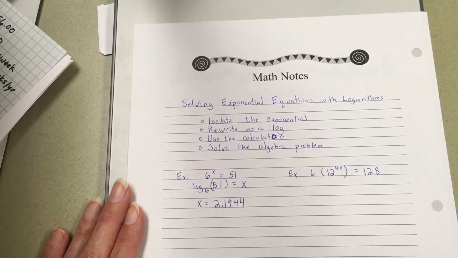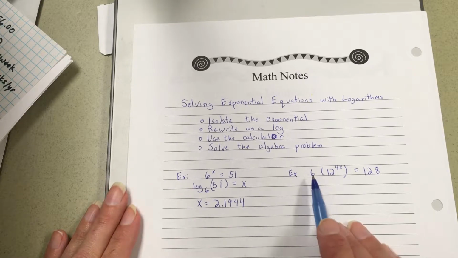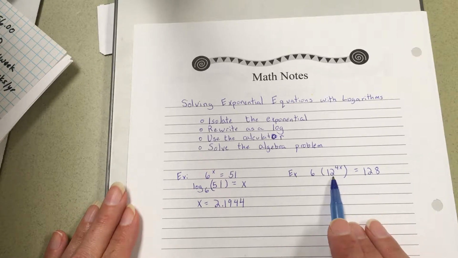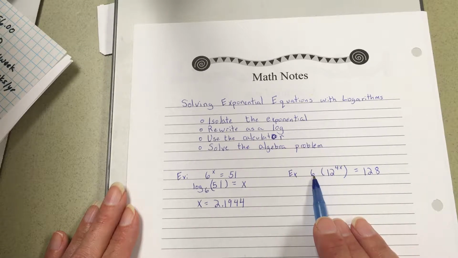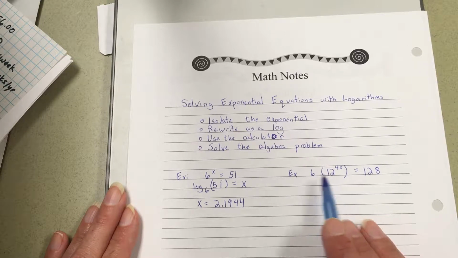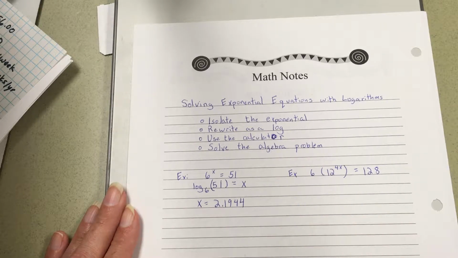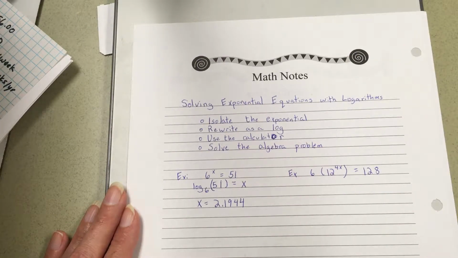Okay, second example. This one has a little work to do. So this is where that first step, isolate the exponential, comes in. Right now, there's this 6 over here that's with the exponential, 12 to the power 4x. We've got to get rid of the 6. So think to yourself, is it 6 times this, 6 plus this? What is the operation? Well, if there's nothing written here, it must be times. So we're going to undo that.